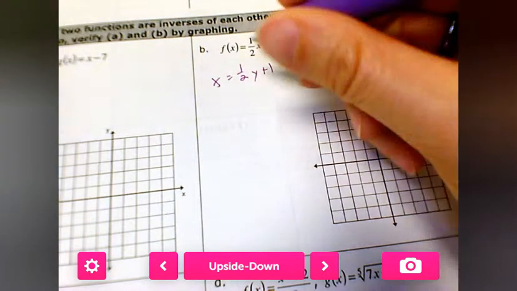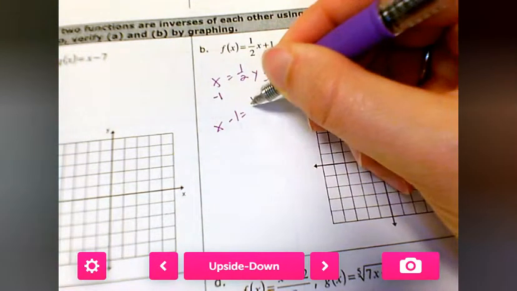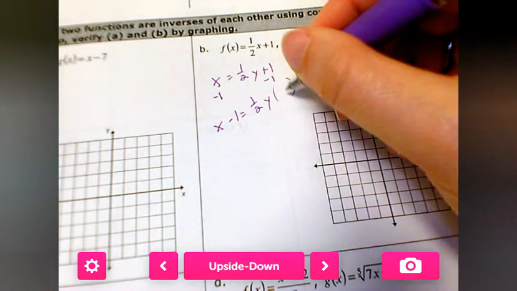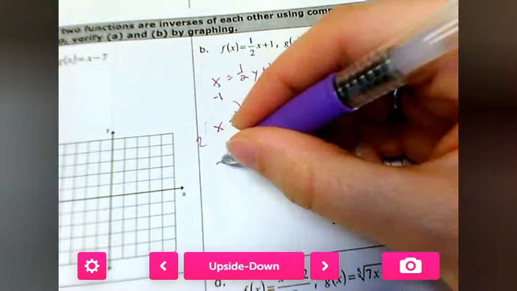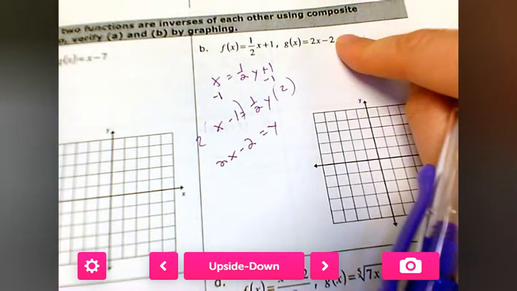Solve for y, we subtract 1 from both sides. x minus 1 equals 1/2 y. Times both sides by 2. And we get 2x minus 2 equals y. So they are inverses. That's our inverse check.